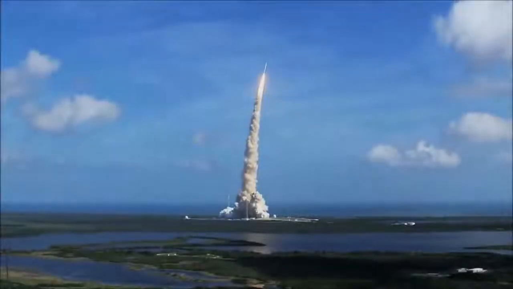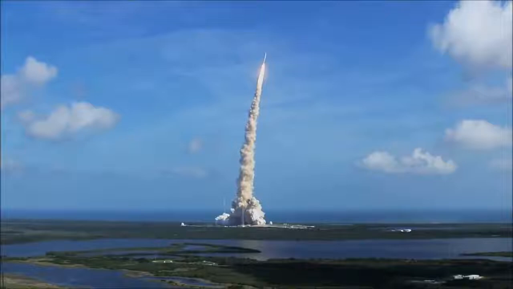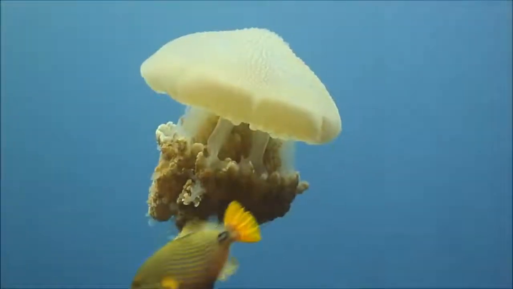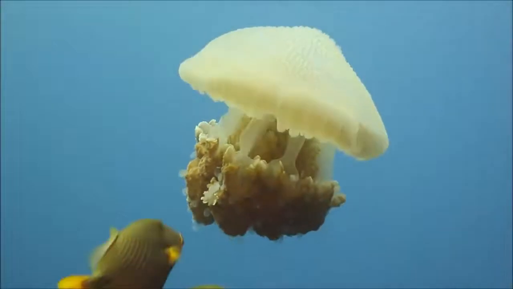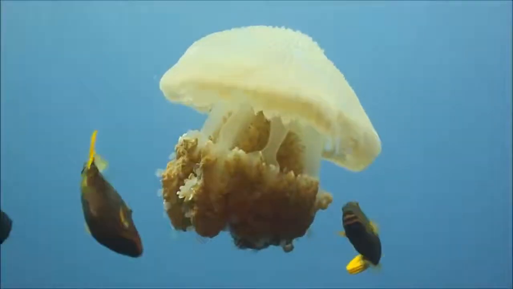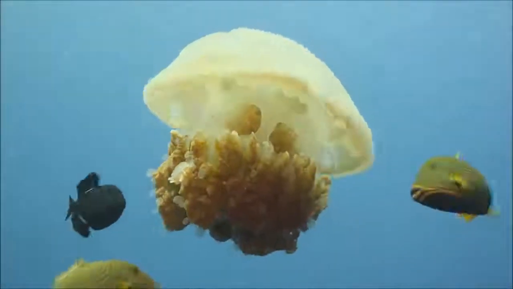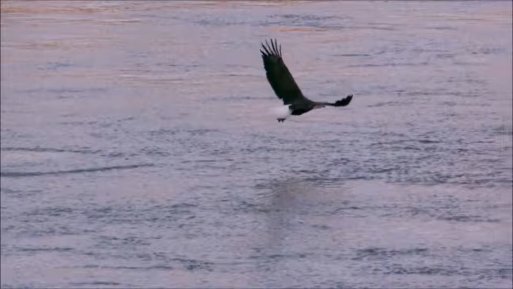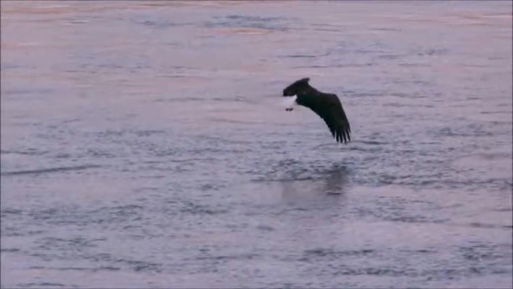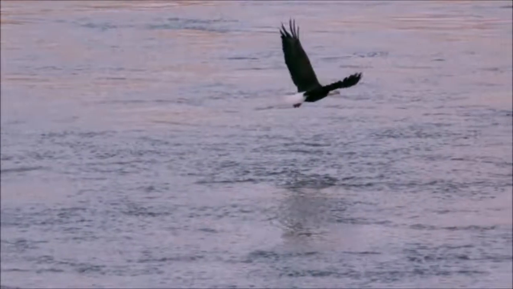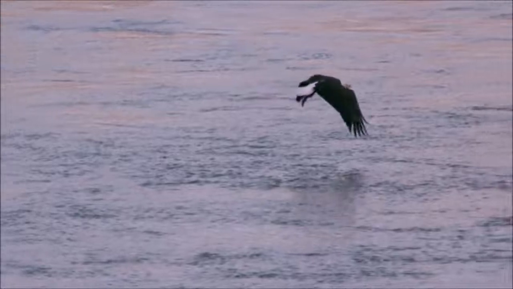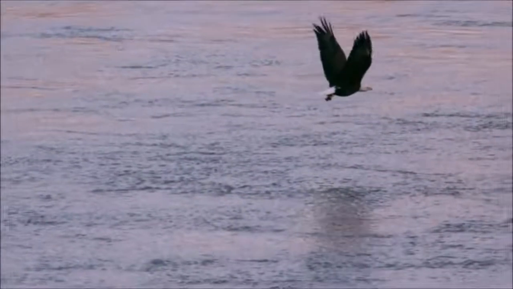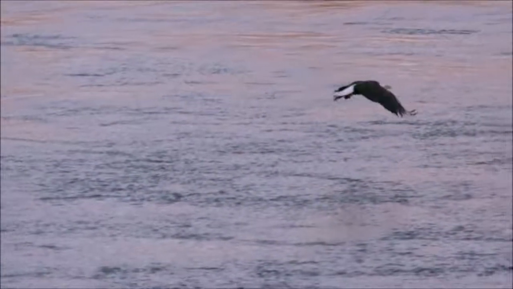This is the principle that allows rockets to launch or jellyfish to swim. By exerting a force downward, an equal and opposite force pushes upward, and the object accelerates. We can also see the third law in action when birds fly. Their wings press down against the air. The air pushes up against their wings, allowing them to move upwards.